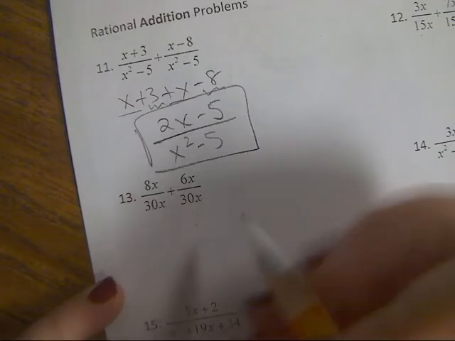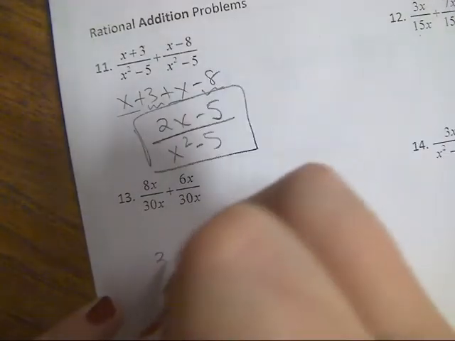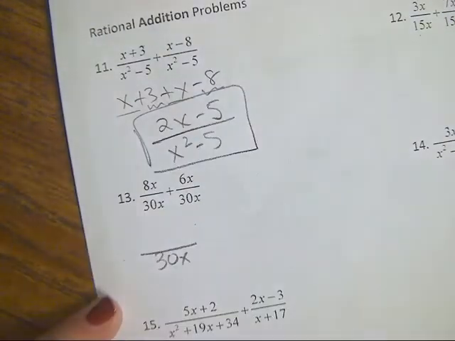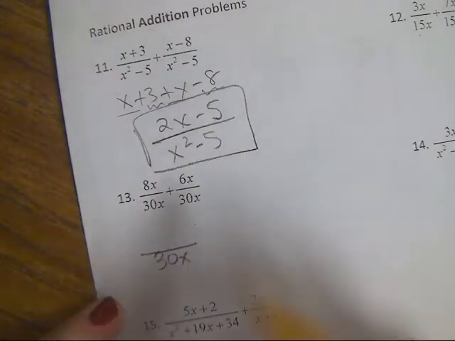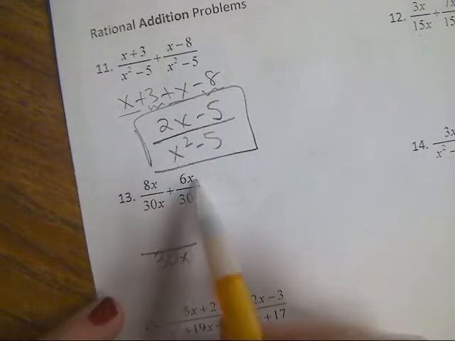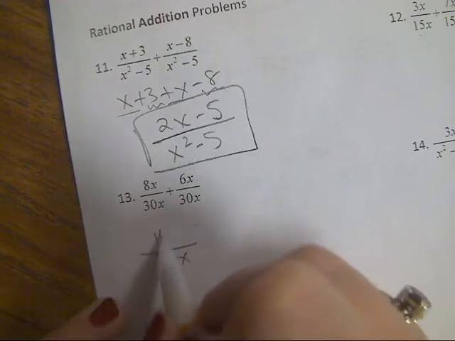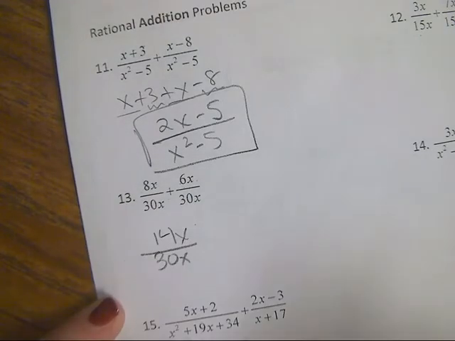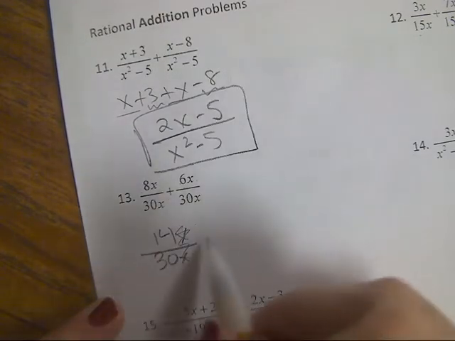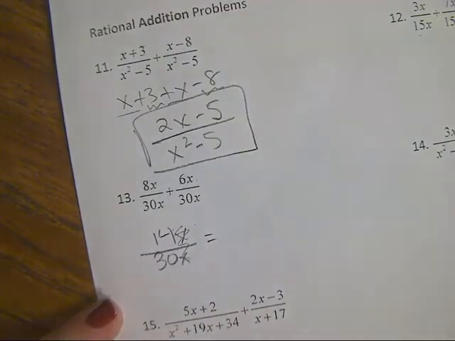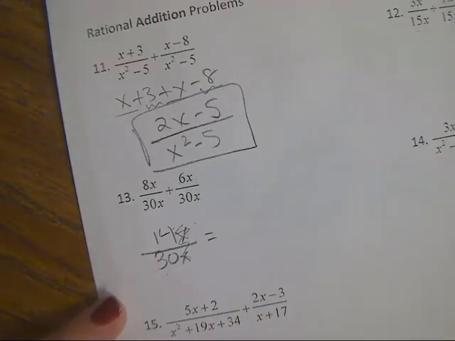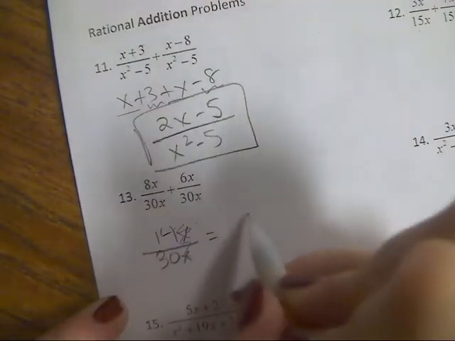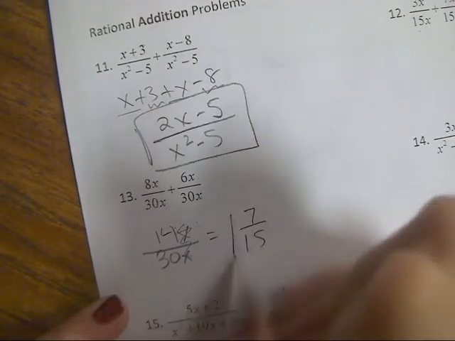All right, number 13, again, same denominator. So we know we're going to have 30x in the bottom. My numerator is going to be 8x plus 6x, so 8 plus 6 is 14x. Just like last time, x's cancel out. 14 and 30 are both even numbers, so I can divide them by 2. So that's going to give me 7 over 15.